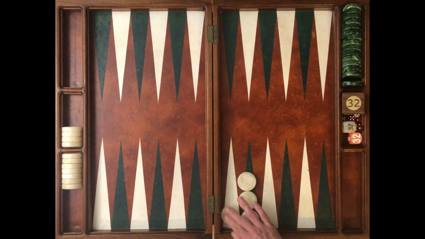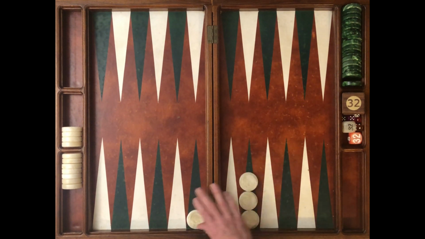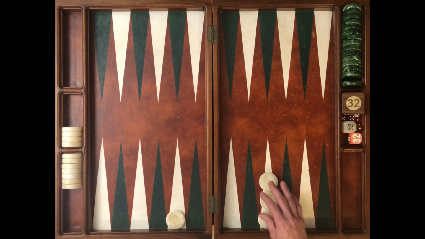Minus 1, plus 1, plus 2, minus 2, plus 3, minus 3. So you can see how this is really going to open things up for us. A few quick examples.